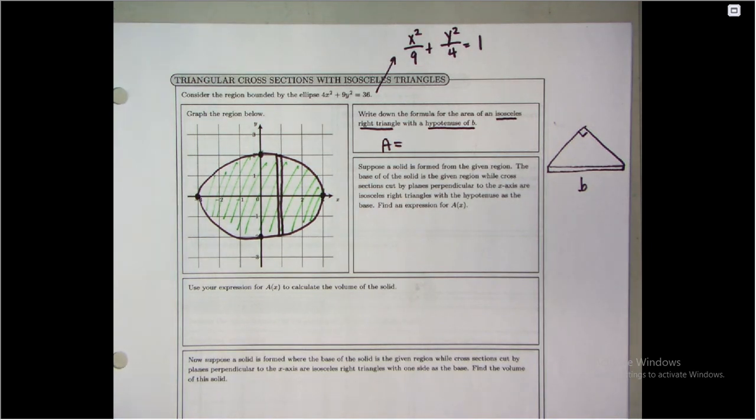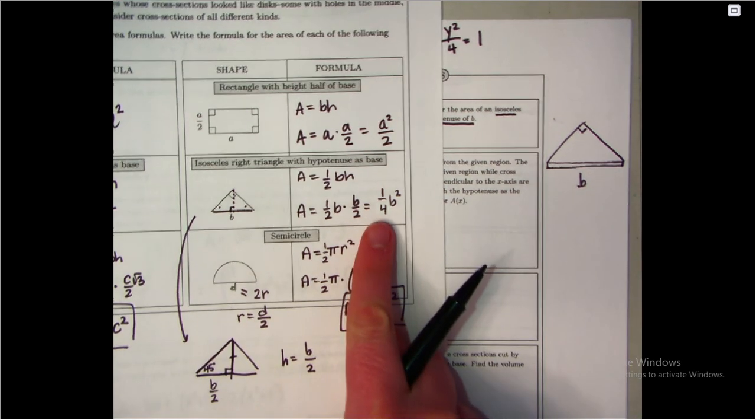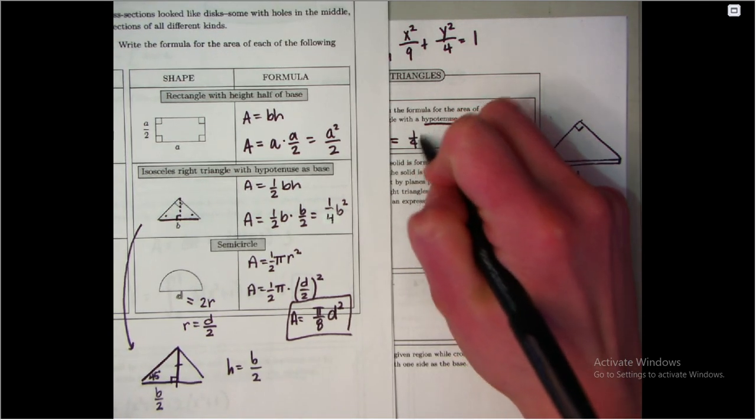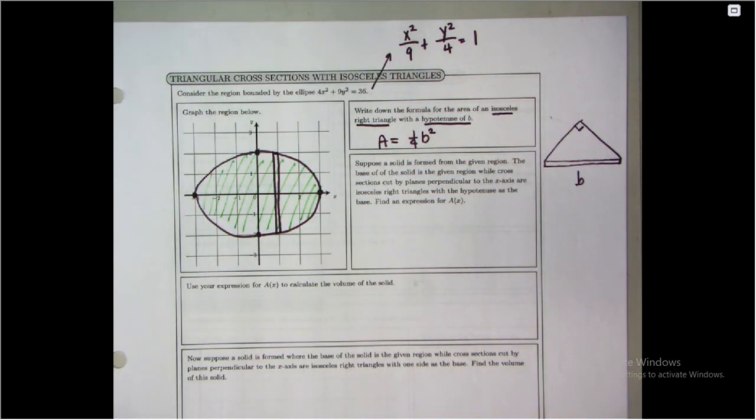So let's go back to that front page, flip over for just a second. And we had talked about why the area for an isosceles right triangle is 1/4 b squared. You can always rewind if you need to go back and try to figure that out again. In this particular problem, though, I need to come up with a version of b that is dependent upon the ellipse, right? And that's where things get a tiny bit tricky.